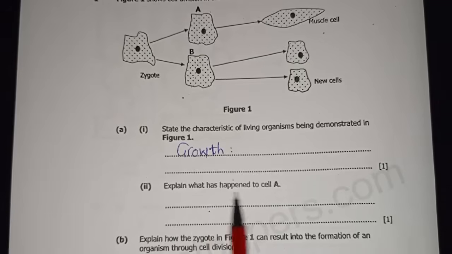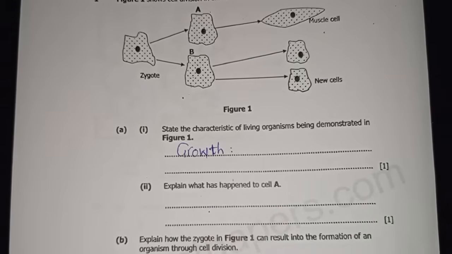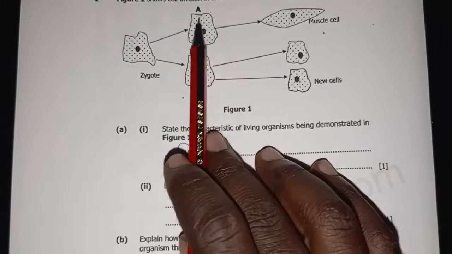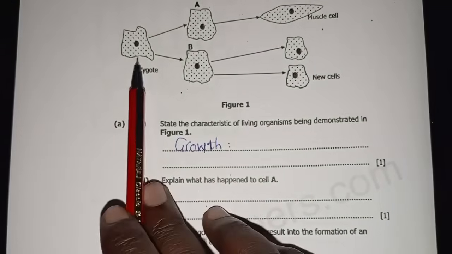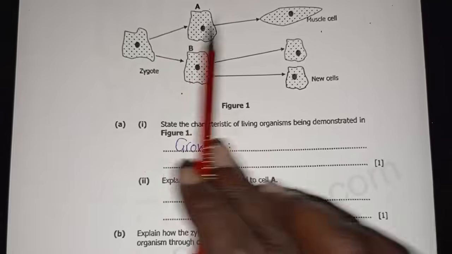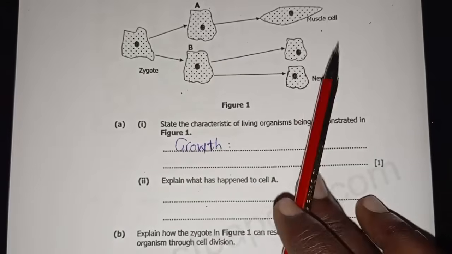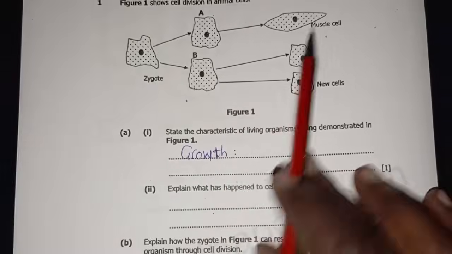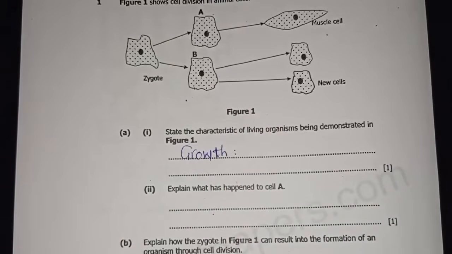Explain what has happened to cell A. So what has happened to cell A? They want us to explain what has happened to cell A. Where is cell A? Cell A is there. What has happened? We've got a zygote, then we've got cell A that has gone to a muscle cell. So what has happened there? Cell A has now gone into a specialized what? A specialized position. Meaning that the cell has divided and become a specialized cell.